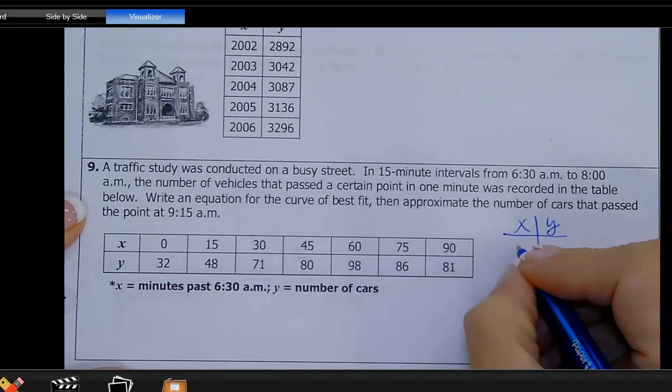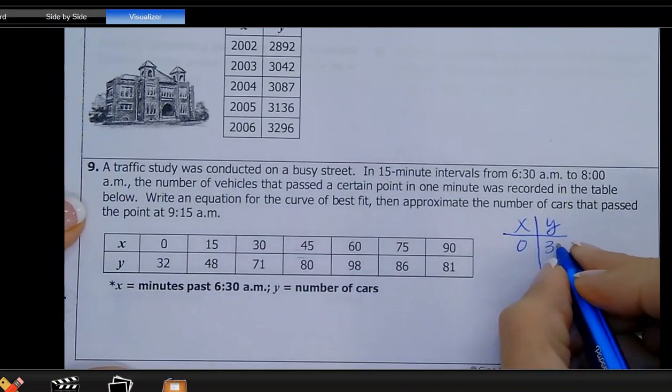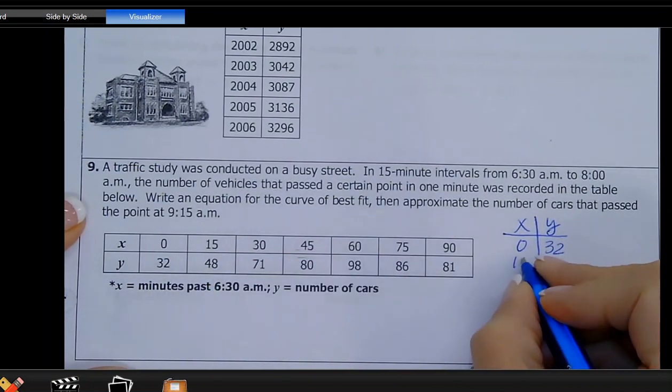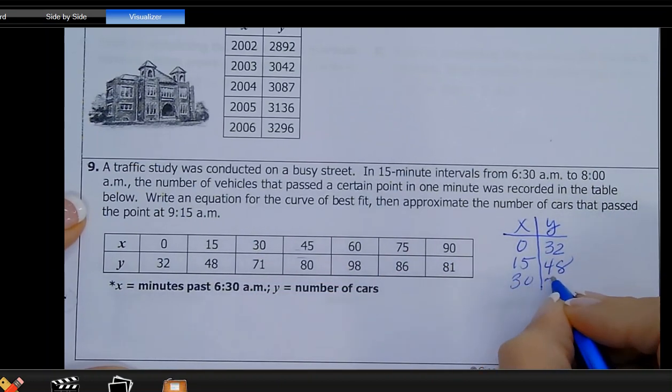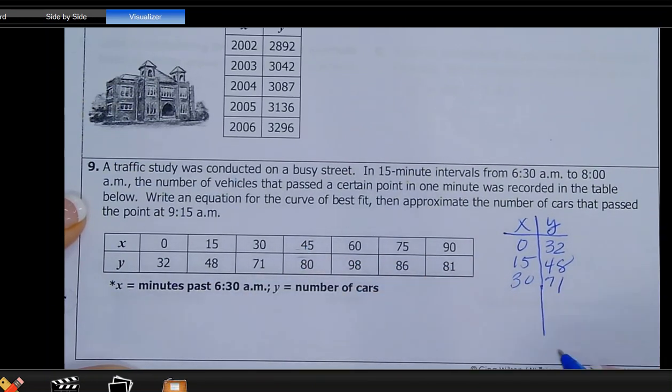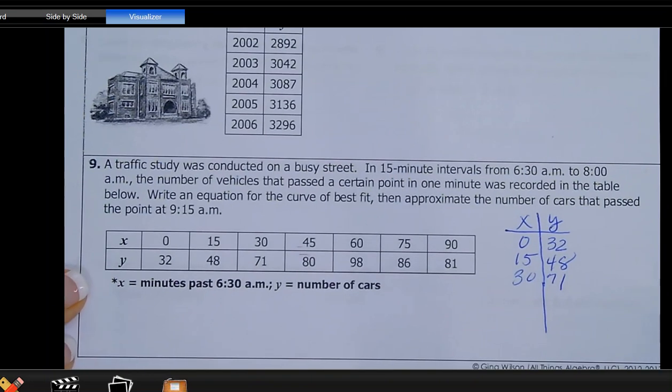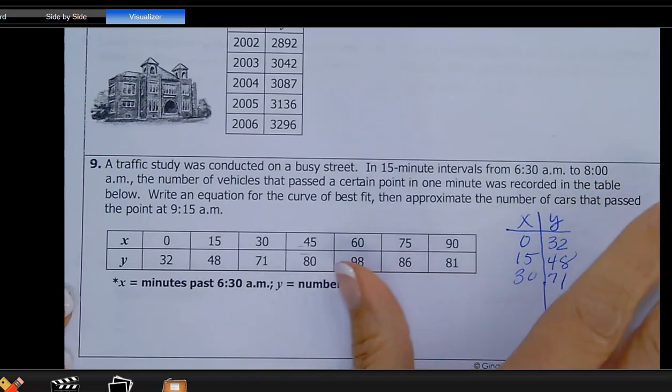So if your x is 0, your y is 32. If your x is 15, your y is 48. If your x is 30, your y is 71, and so on, okay? So you're just going to have to transpose that data yourself into Desmos in order to get Desmos to understand what you're talking about.